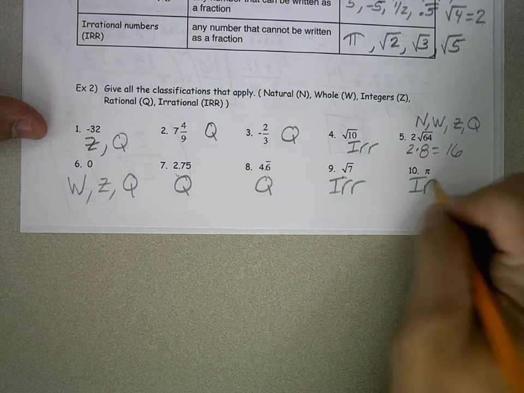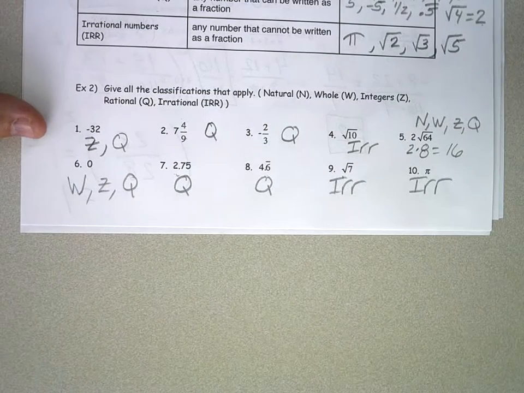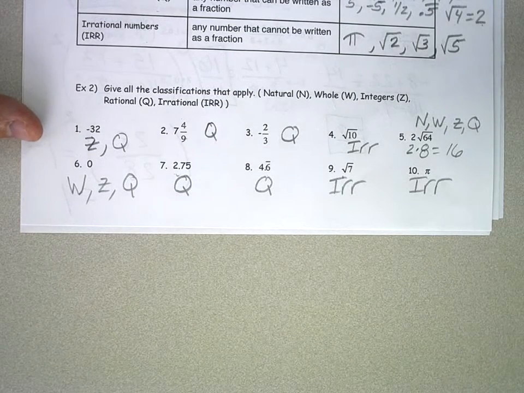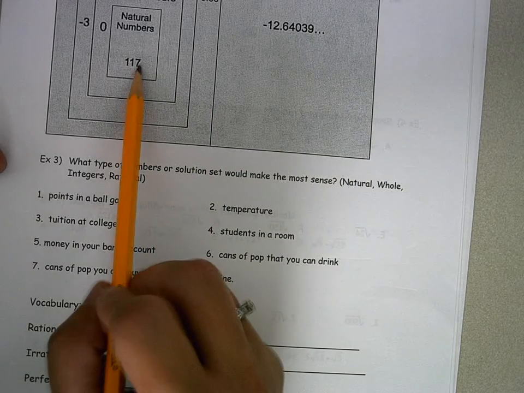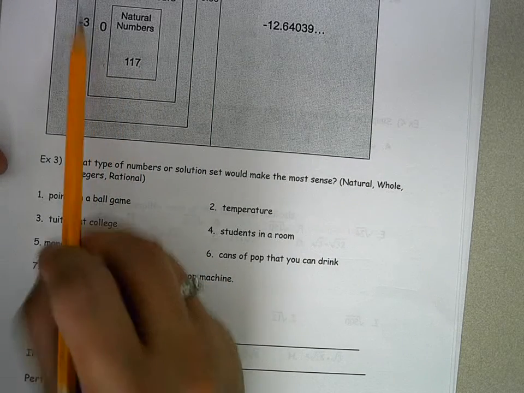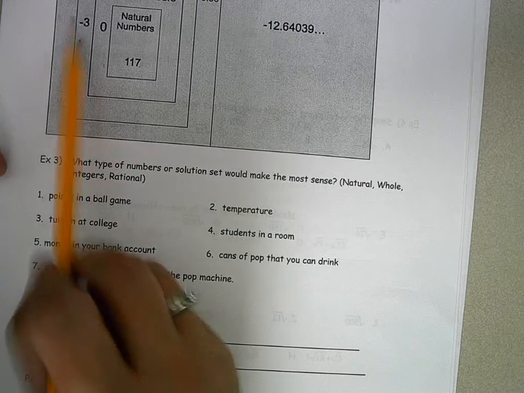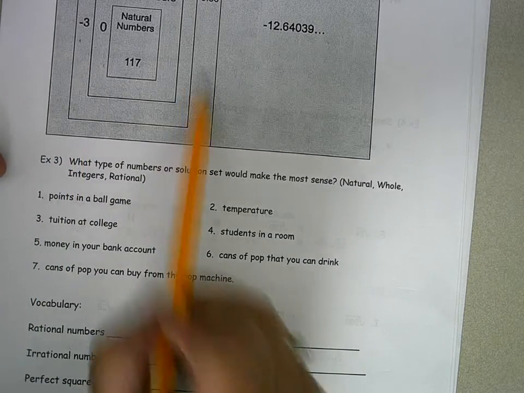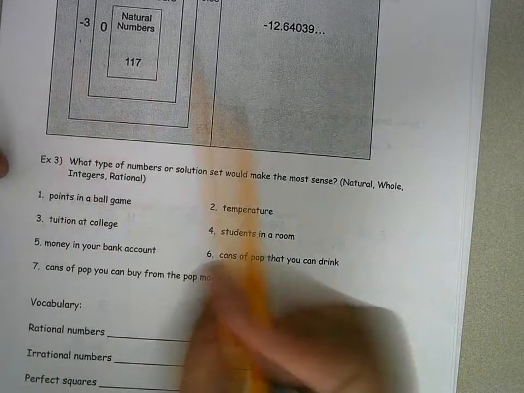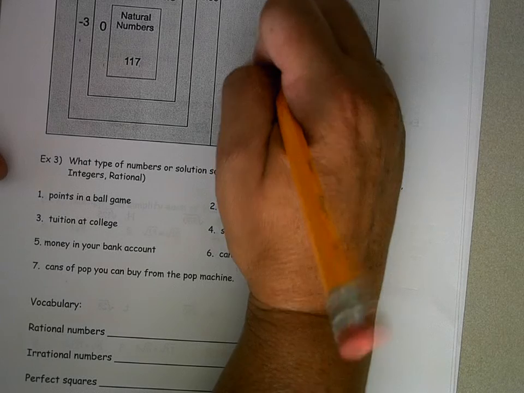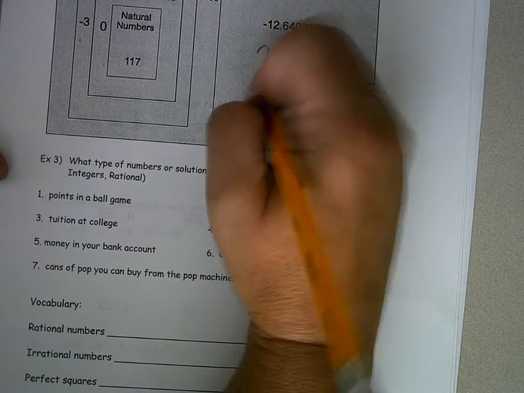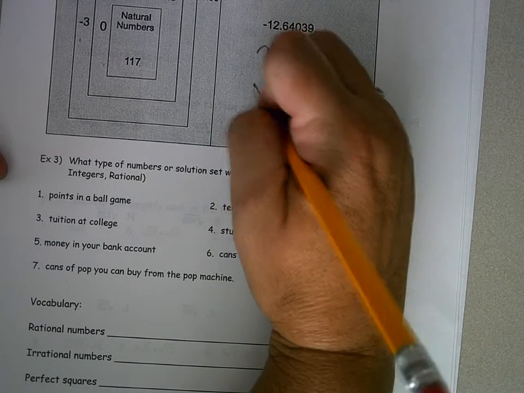And pi is one of our special cases that's also irrational. And here's kind of a chart, shows your natural numbers, whole numbers, integers include the negatives, and then rational include anything with fractions. And with irrationals, I'm also going to write pi here and square root of 3.